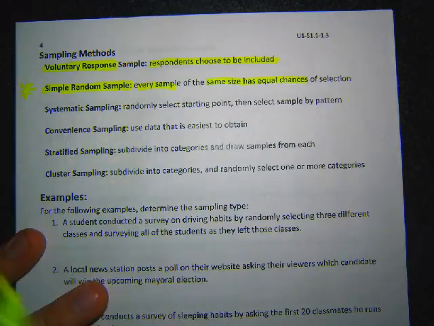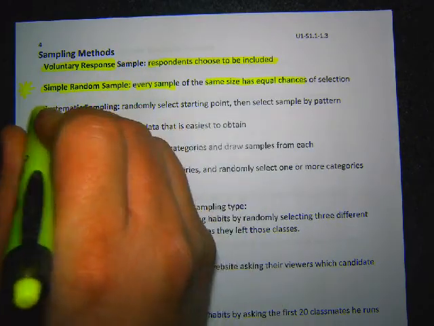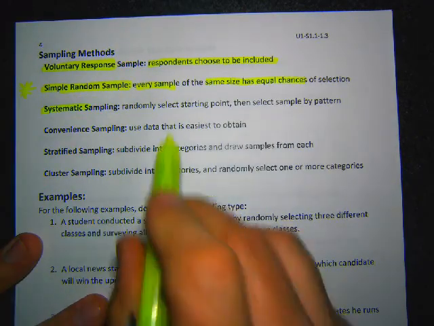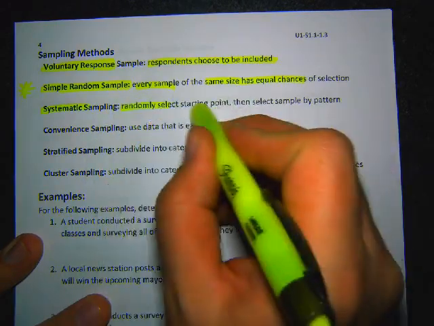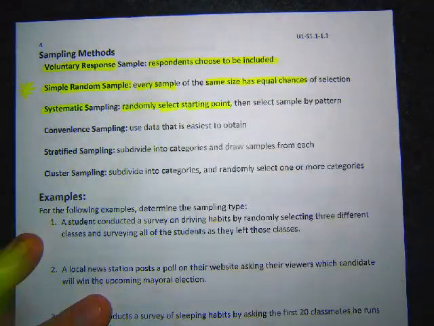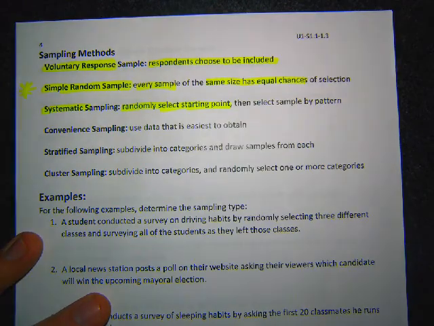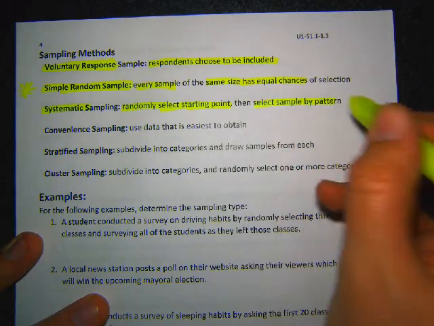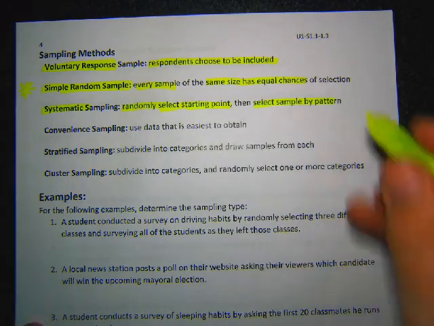Okay, systematic sampling. So, from the word systematic, this is following some kind of pattern. So what we do is we randomly select a starting point. That's how you start. So you pick somewhere to start randomly, random choice, and then the rest of the sample we select by pattern. So the rest of the sample, we actually follow some kind of pattern.